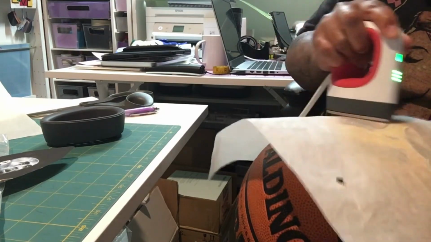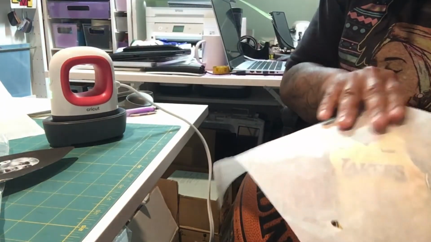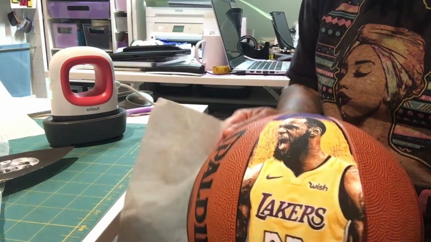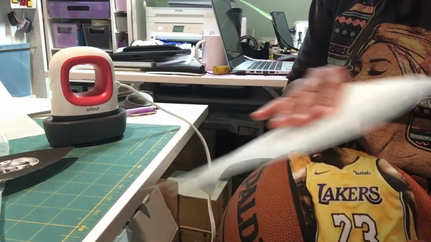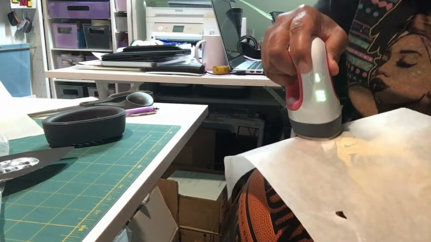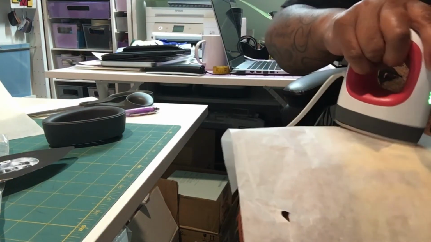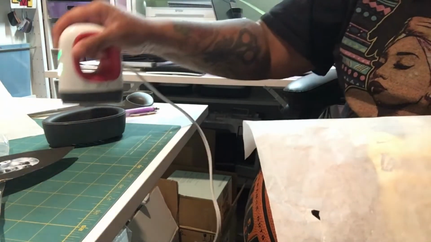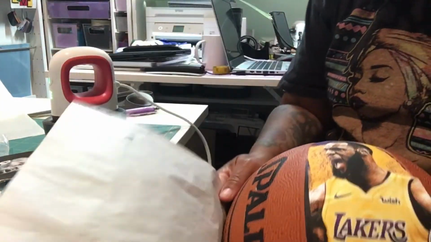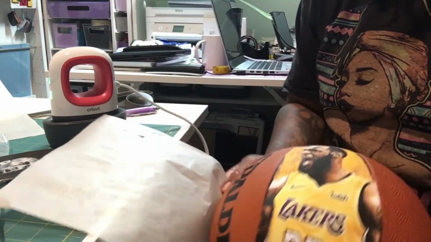I'm pressing it on, not letting it set too long. As you can see, the image is starting to conform to the basketball. I don't want to burst it, so I'm not hitting it there too long, but it's starting to conform.